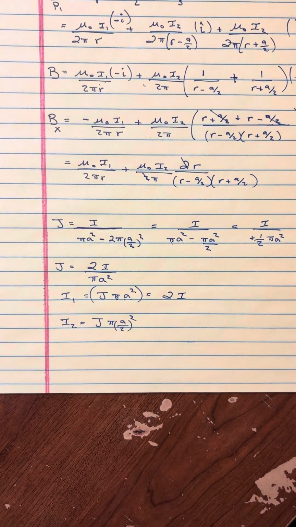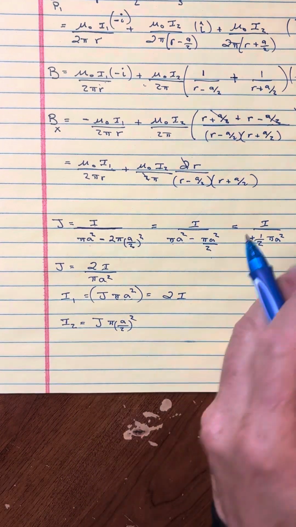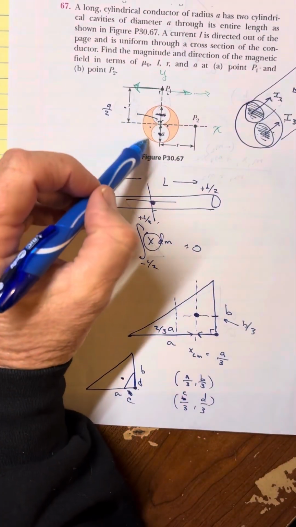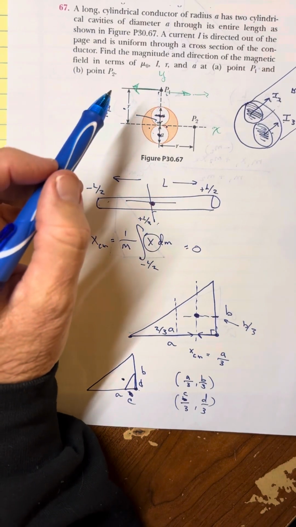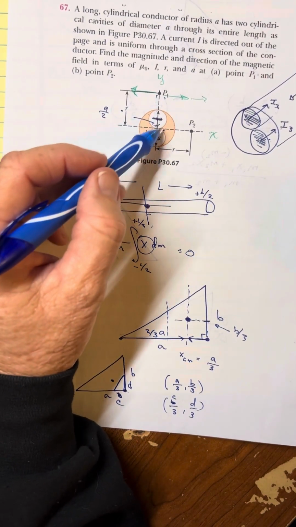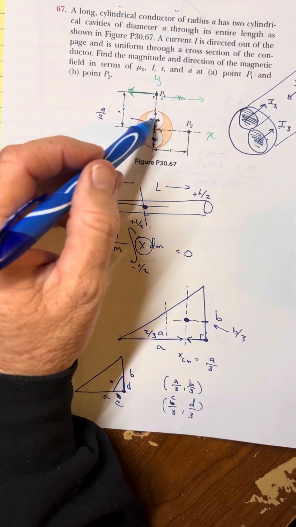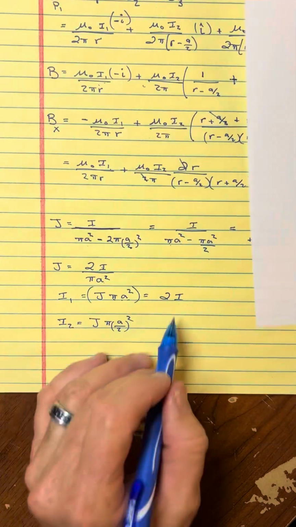And so, again, not a surprise that current number 1 is really thought of as twice the current, because current number 1 would be like this whole thing where everything was filled in, but we're kind of double counting the amount of current, because when we think of it as a solid piece, we're counting current for there. And those little circles are half the area, so twice it.